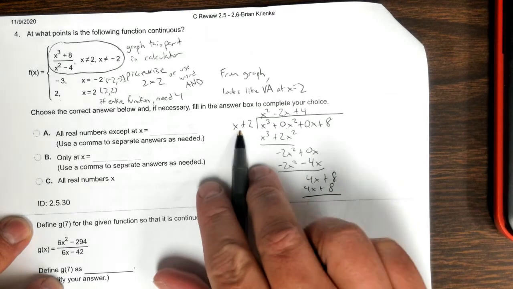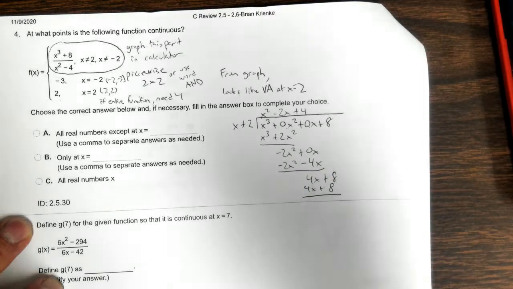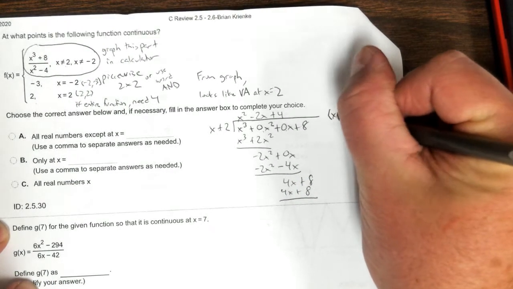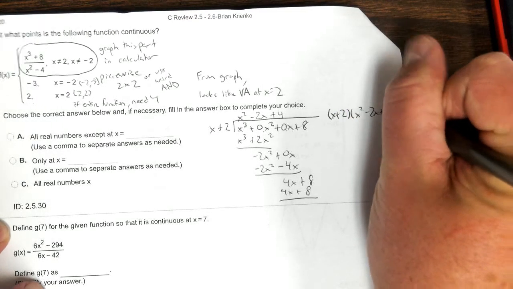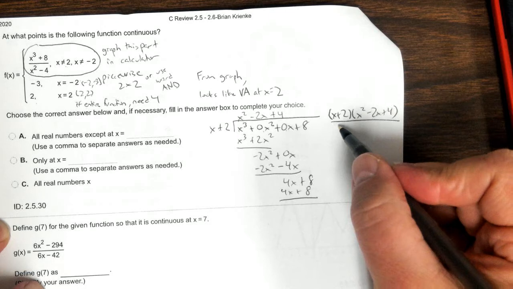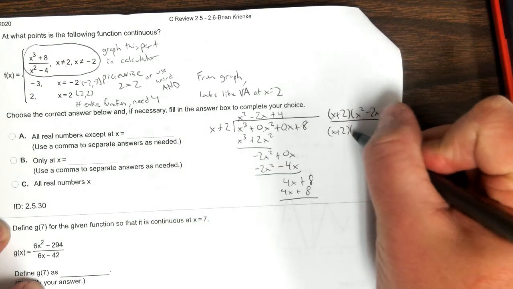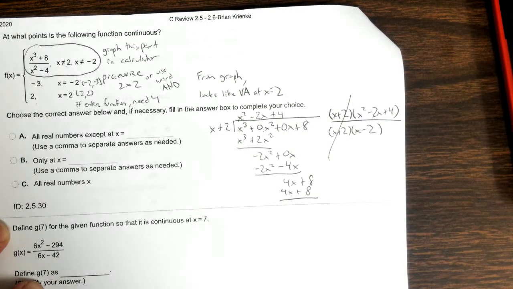So factoring x plus 2 gave us this. So what that means is we would have x plus 2 times x squared minus 2x plus 4. And then the difference of two squares would be your x plus 2, x minus 2, so that these now cancel.